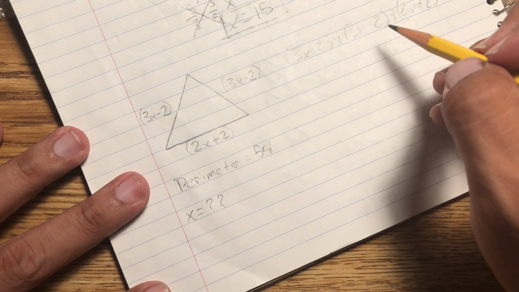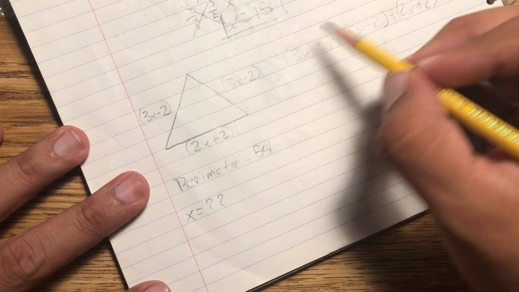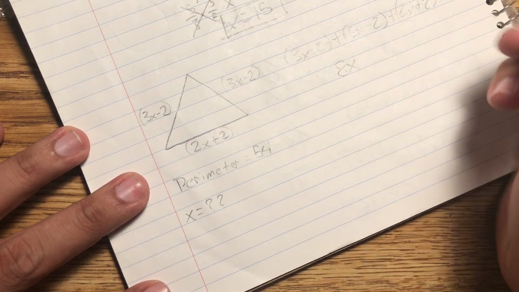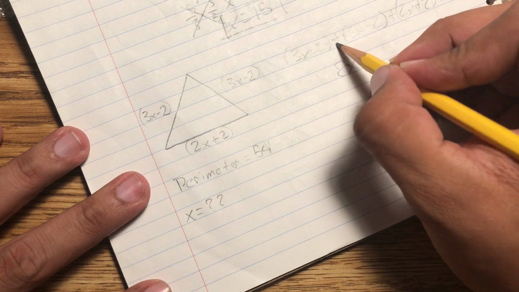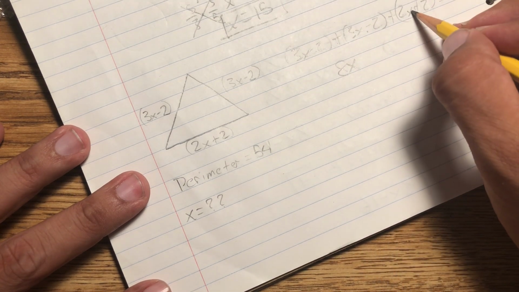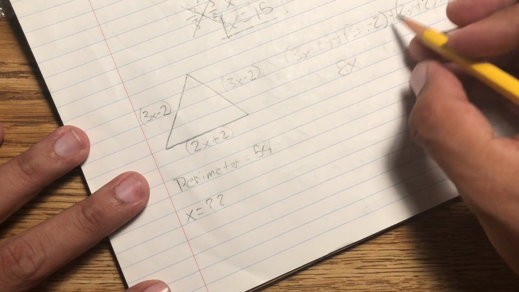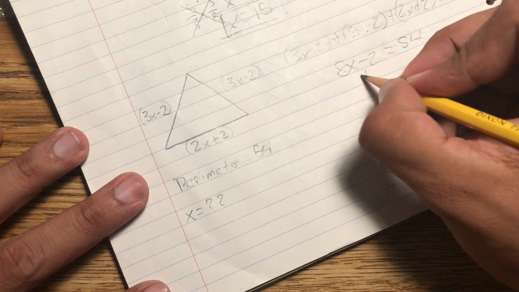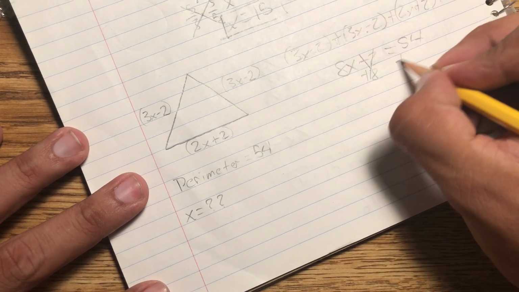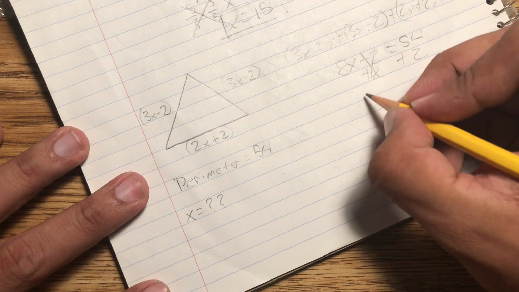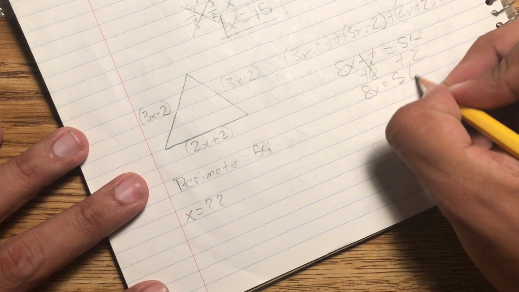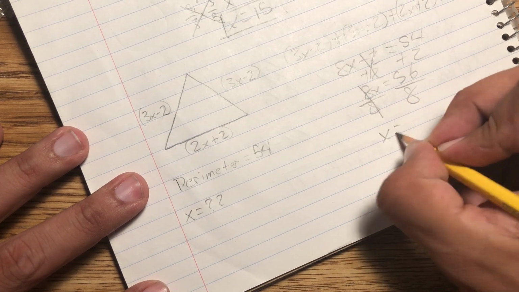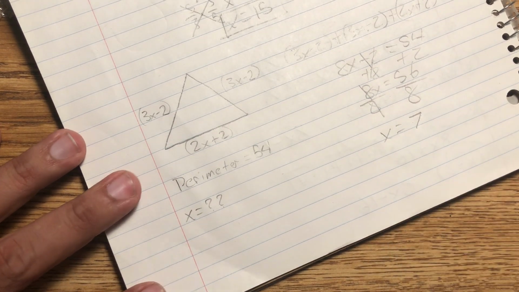So let's put some stuff together here. So 3x plus the 3x plus the 2x is going to give me 8x. And the minus 2 plus the minus 2, that's negative 4, plus the positive 2, that's going to give me negative 2, is going to equal 54. Now I'm going to add 2 to both sides, because that's the furthest from the x. That's going to leave me with 8x equals 56, divided by 8, divided by 8, x equals 7.